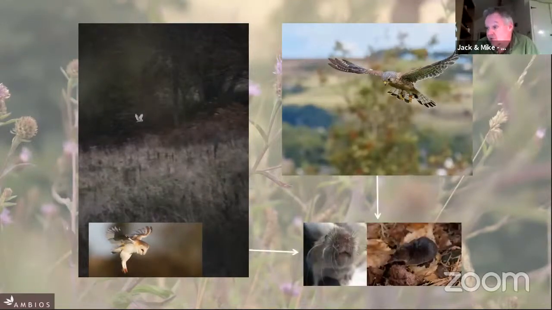This corresponds with a big increase in the number of voles, with vole holes present right the way across the open fields. That can only really happen where you're starting to build up a good depth of grass and a litter layer at the bottom of the grass.